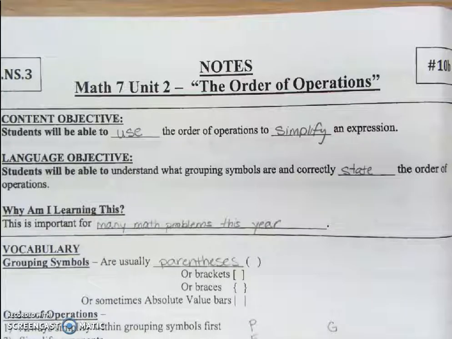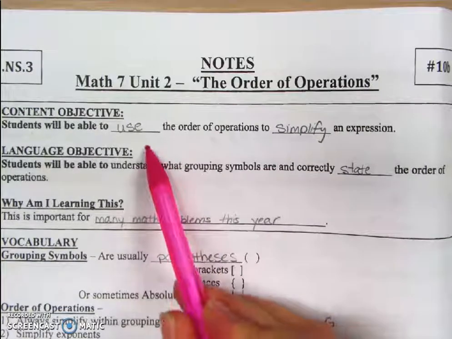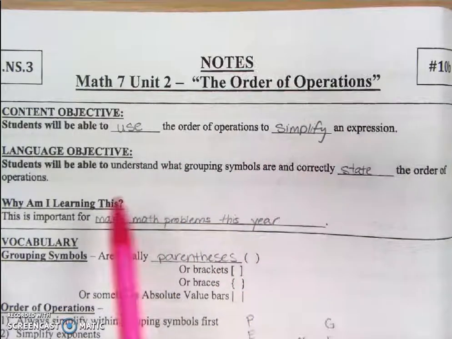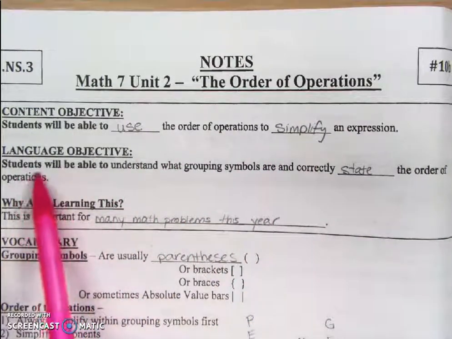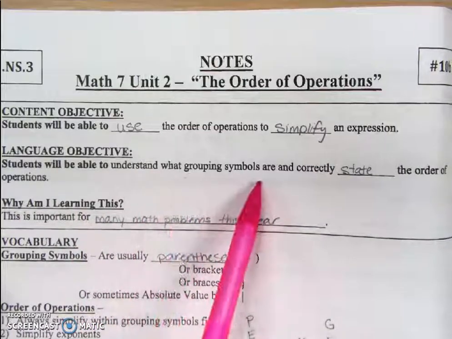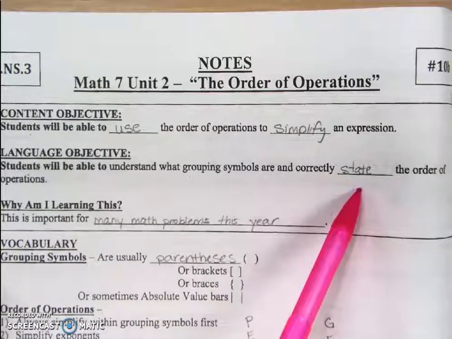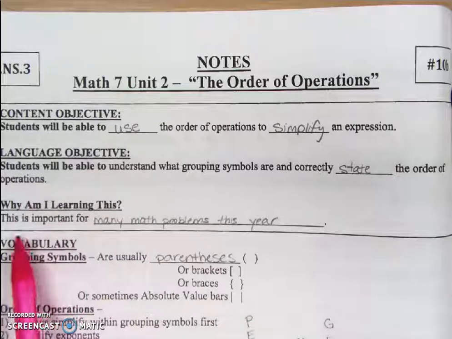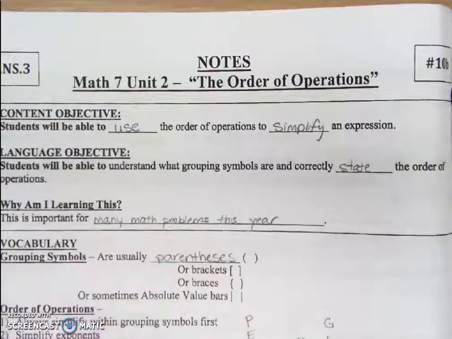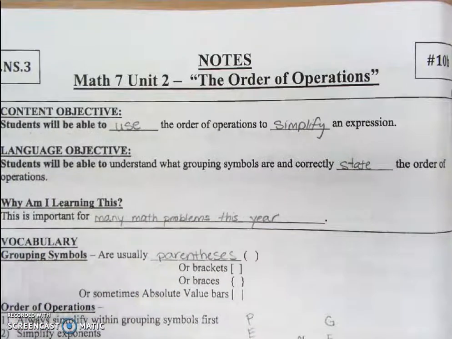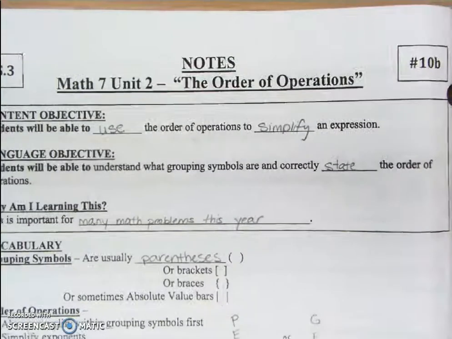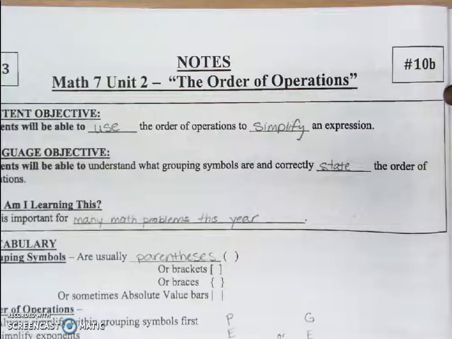Okay, hello. Here we are with lesson 10, order of operations. Today, students will be able to use the order of operations to simplify an expression. Language objectives: students will be able to understand what grouping symbols are and correctly state the order of operations. And this is important for many math problems this year. We need to know what order to perform these operations in. The order of operations. So why am I learning this?